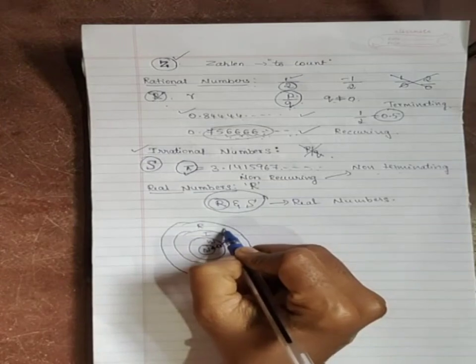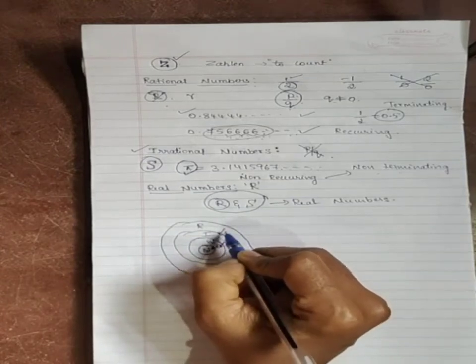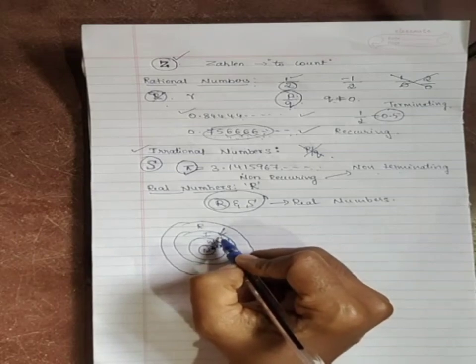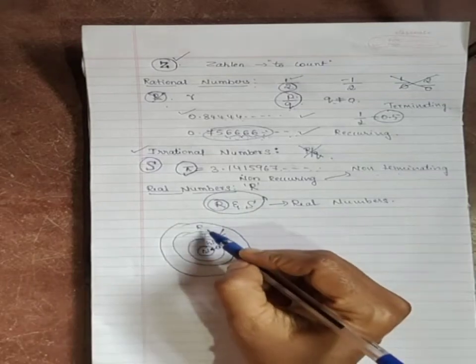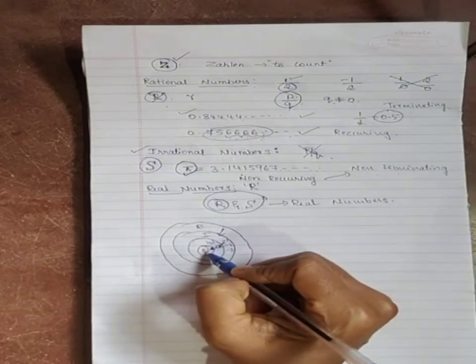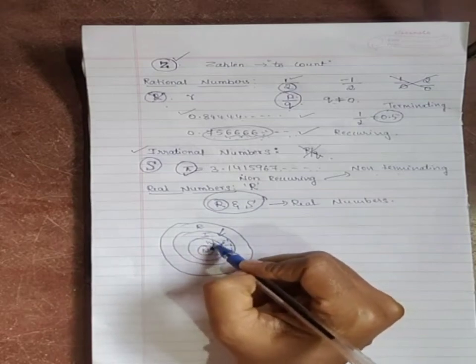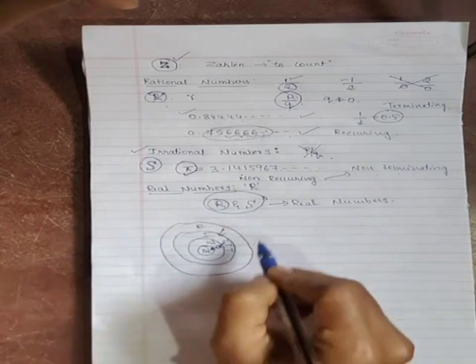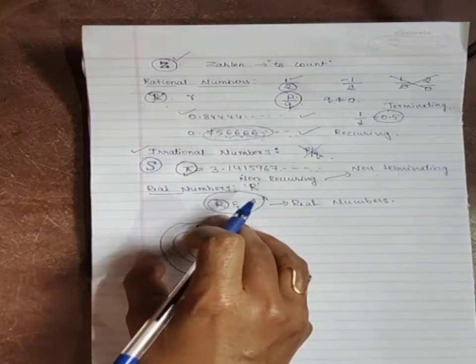Next, what is meant by a rational number? A rational number is nothing but all the integers. See, the rational number set contains integers, whole numbers, and natural numbers. Integers contain whole numbers and natural numbers. Whole numbers contain natural numbers. So this full set is the rational number set.